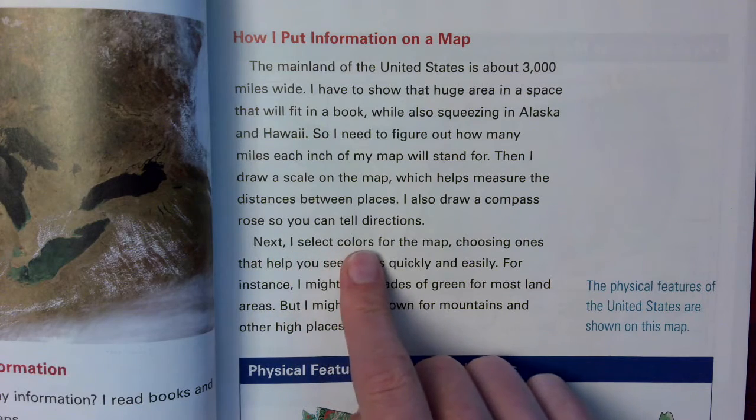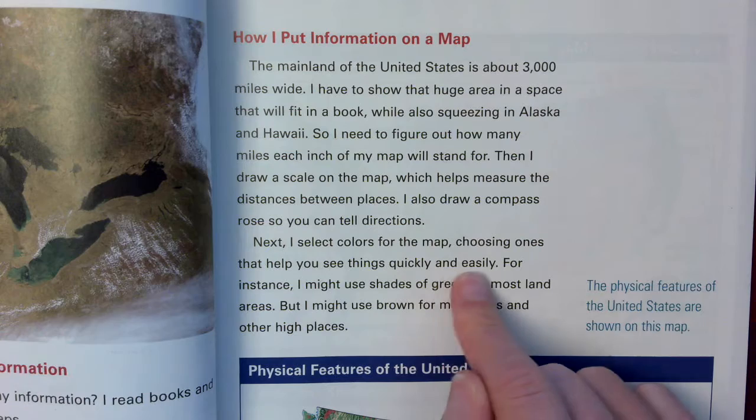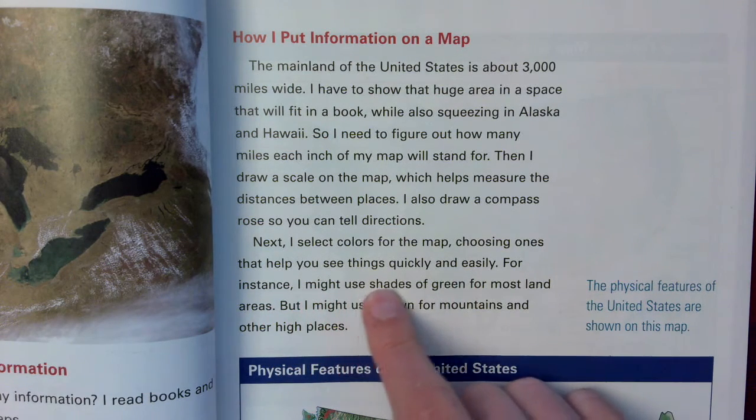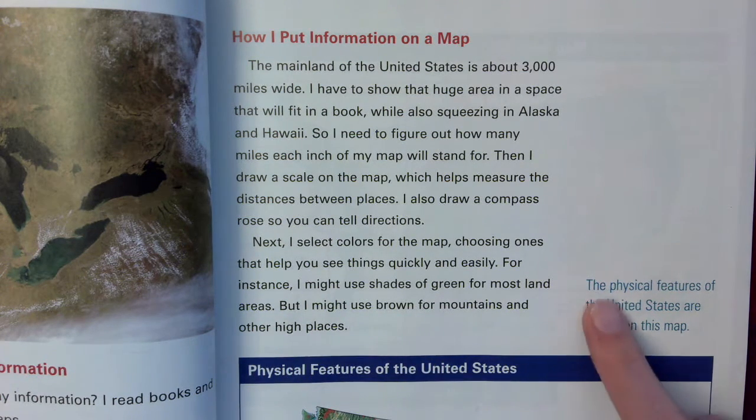Next, I select colors for the map, choosing ones that help you see things quickly and easily. For instance, I might use shades of green for most land areas, but I might use brown for mountains and other high places. The physical features of the United States are shown on this map.